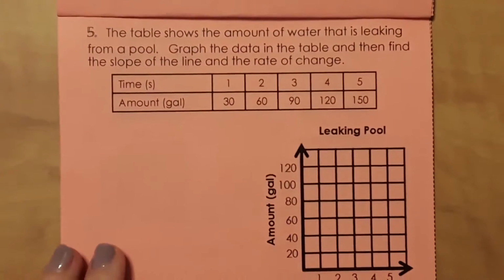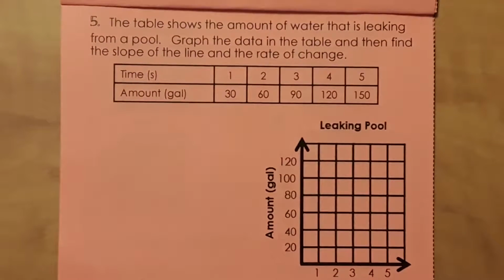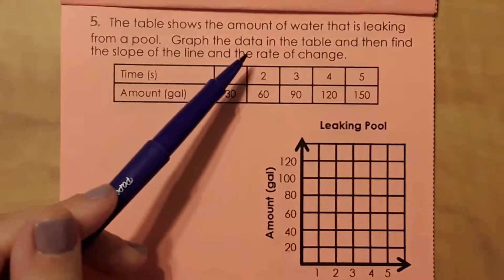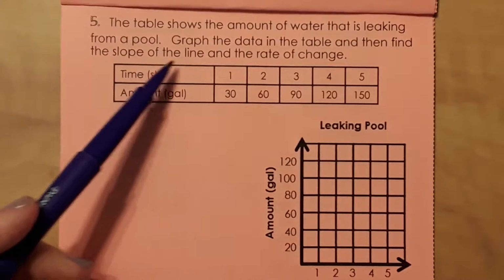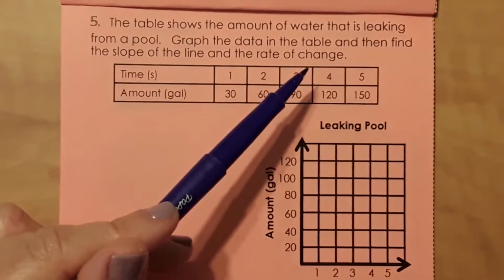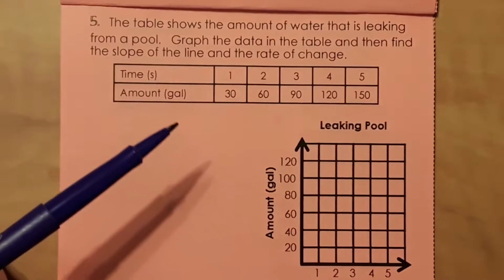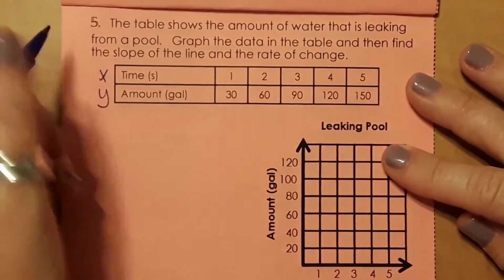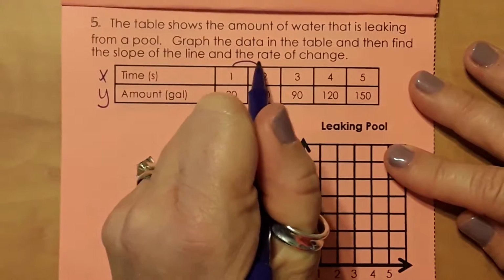We're going to go to our last component, example 5. The table shows the amount of water that is leaking from a pool. Graph the data in the table and find the slope of the line and the rate of change. Our rate of change we need to decipher with our x and y. How much is it going up?